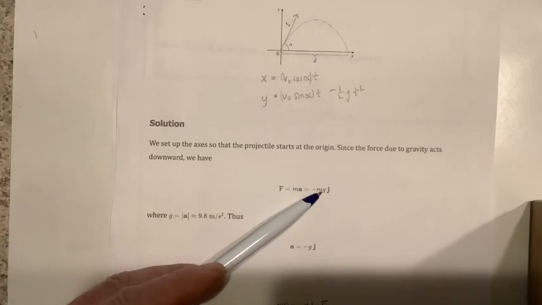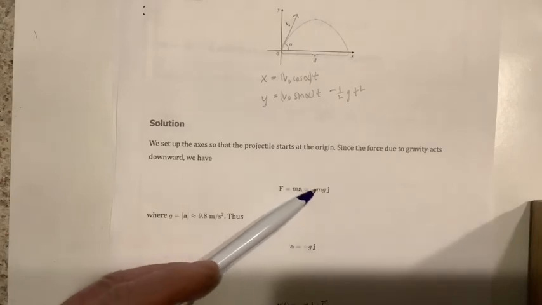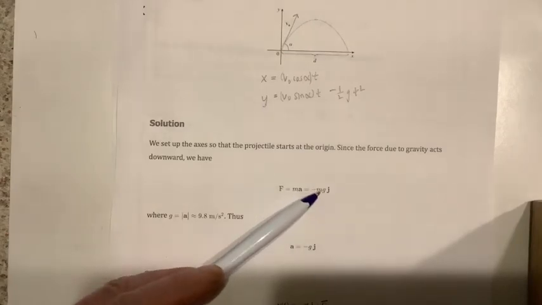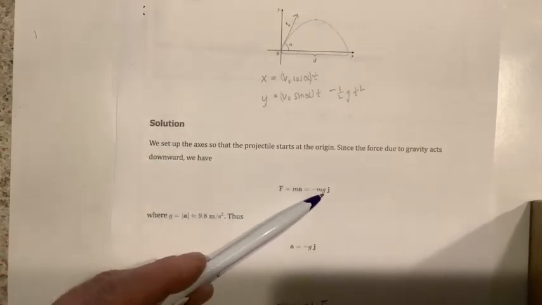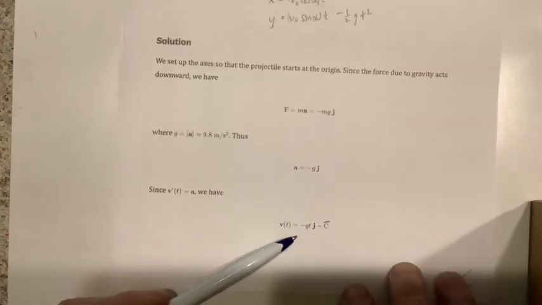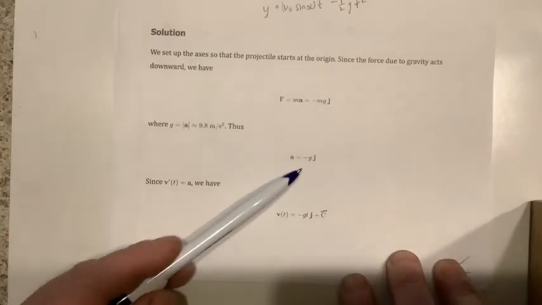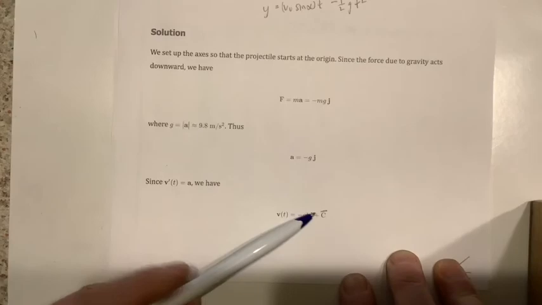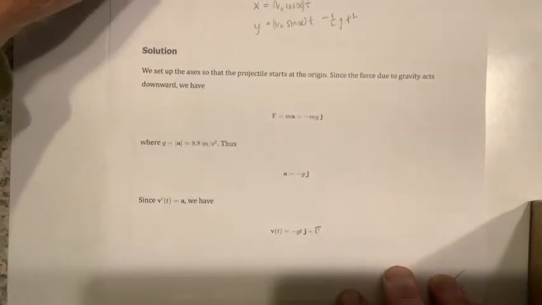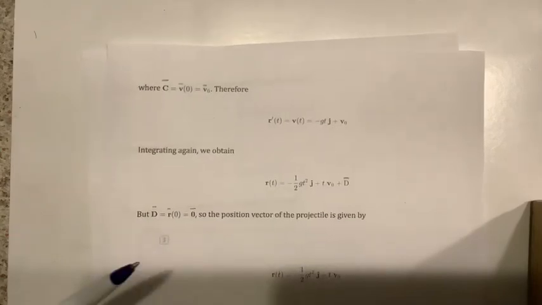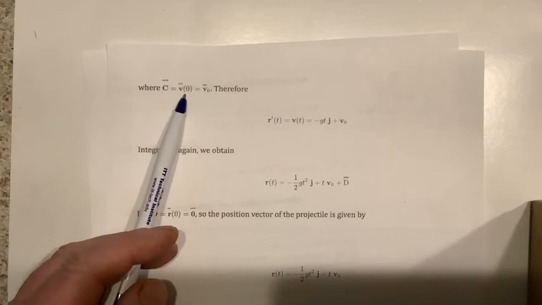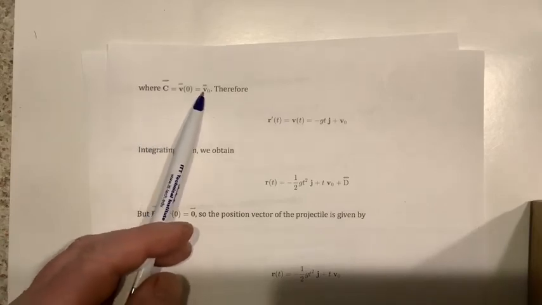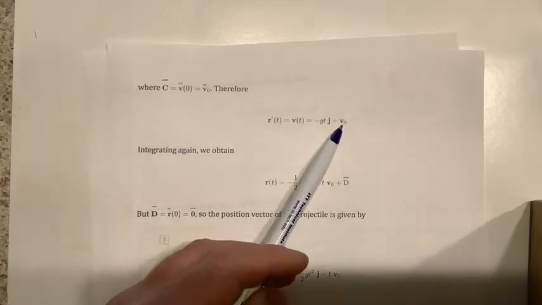Let's see. And anyway, so this is two-dimensional vectors, okay? So the j vector is the vertical one. Okay, anyway, so we do this, we integrate this, like we were doing before, and you get minus gt, the j vector, plus some constant vector, c. Then you can use the fact that when you plug in 0, everything drops out except for the c, so c has to equal the v0 vector.